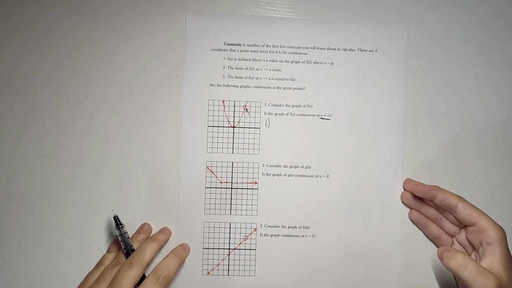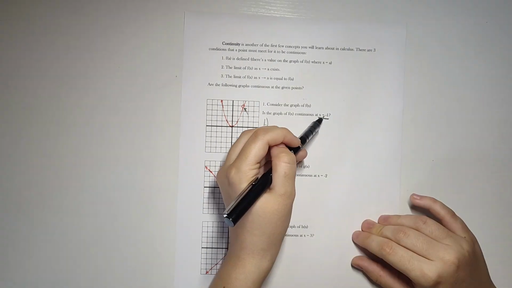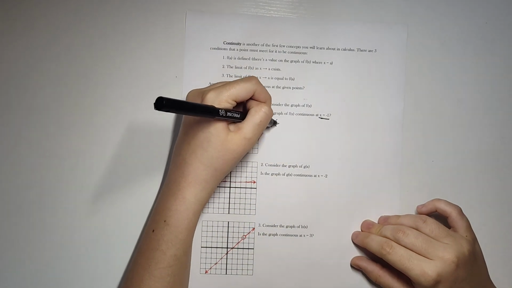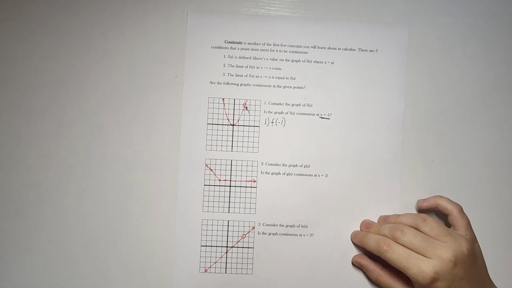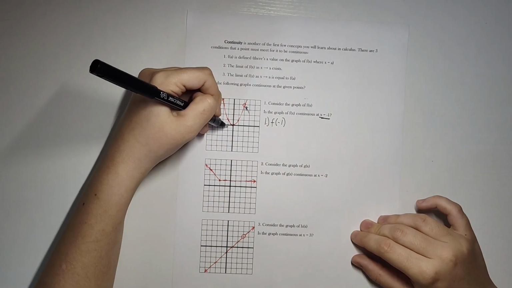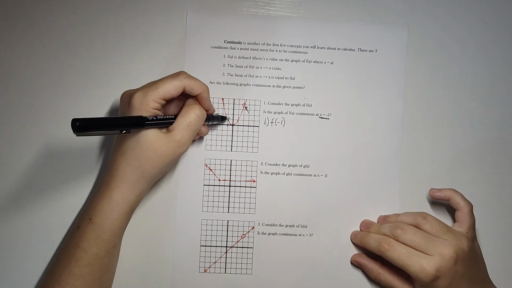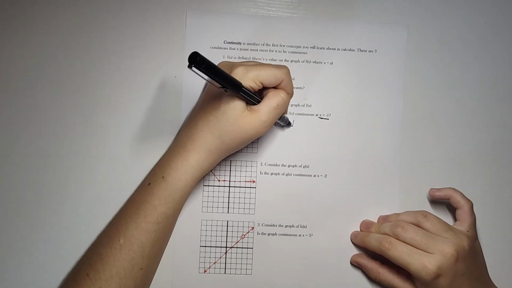Well, is f of a defined? A, in this case, equals -1, which means that we're looking to see if f of -1 is defined. Well, good -1. We see that, yes, f of -1 is defined. It is defined as 1, right?